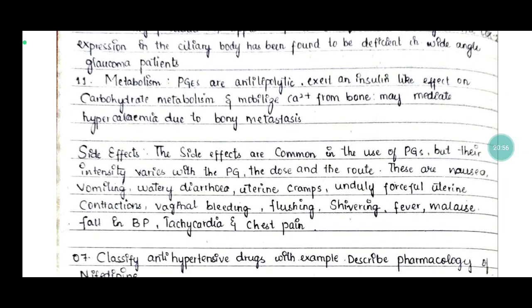The side effects or adverse reactions are common in the use of prostaglandins, but the intensity varies with the prostaglandin, the dose and the route. They include nausea, vomiting, watery diarrhea, uterine cramps, unduly forceful uterine contraction, vaginal bleeding, flushing, shivering, fever, fall in BP, tachycardia, and lastly chest pain. These are the adverse reactions or side effects of the prostaglandins.